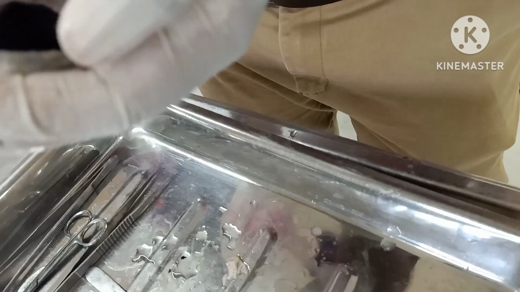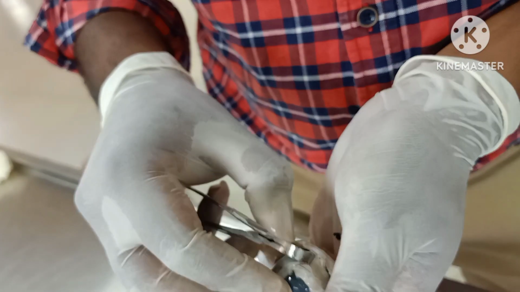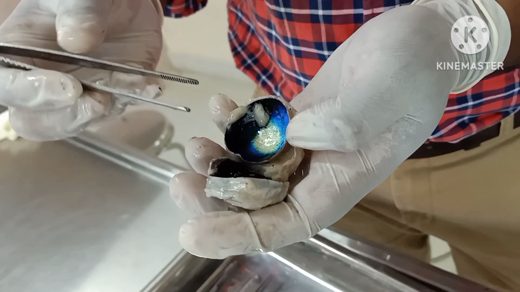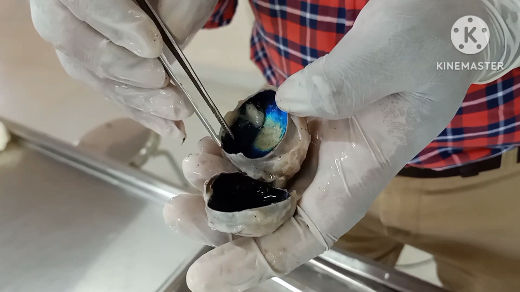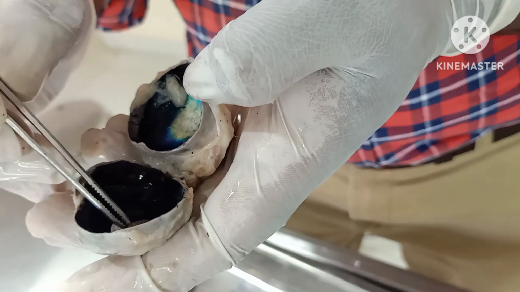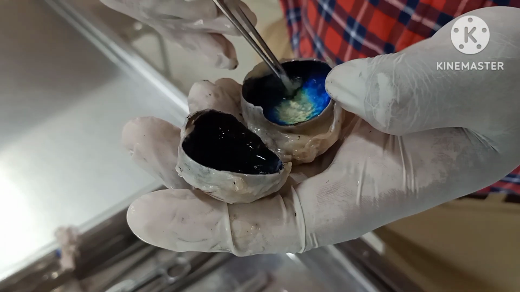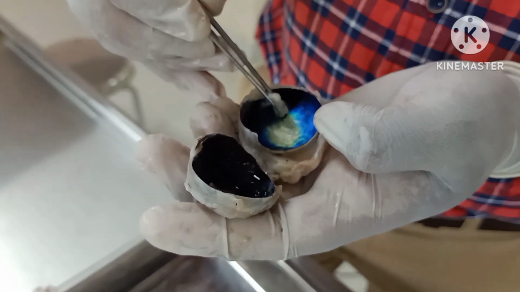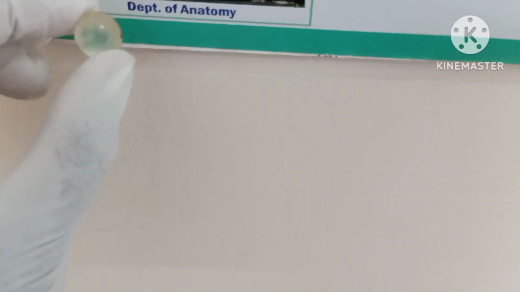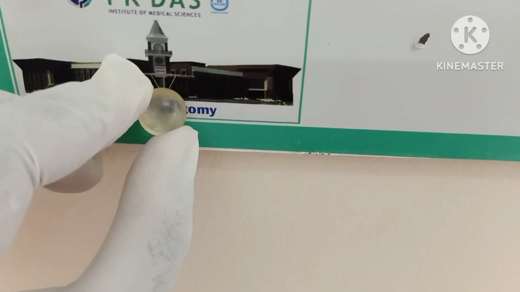So outermost was the fibrous layer, which includes two things: anteriorly the cornea and the large portion called the sclera. Then you are having the middle layer made up of this blackish colored thing called the choroid. Anteriorly you are having the ciliary body and the smooth area called the iris. So that was the vascular coat. Then you are having the innermost, the neural layer, which is made up of the retina. Okay. Now after removing the lens, you can see how the images are being magnified when you see through the lens.